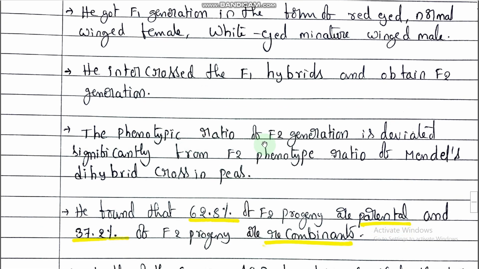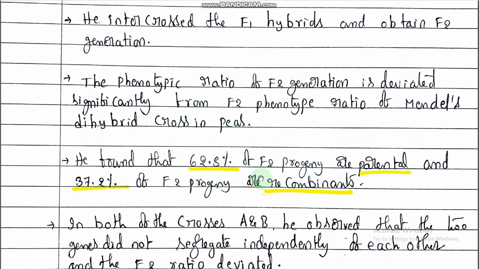Next, the phenotypic ratio of the F2 generation deviated significantly from Mendel's dihybrid cross ratio in peas. Whatever result he got in cross A, he got similarly in cross B: completely different from the Mendelian ratio. He found that 62.8% of F2 progeny are parental and 37.2% are recombinants. Compared with cross A, in cross B recombinants are more, 37.2%, and parental less, 62.8%. Why are recombinants more in cross B? The reason is that the genes are loosely linked on the chromosome. Which genes are loosely linked? Eye color and size of the wings.